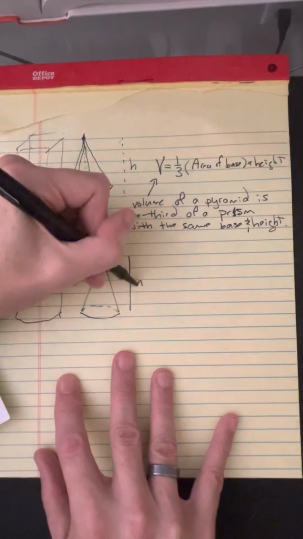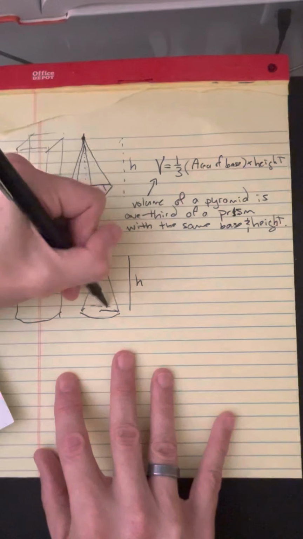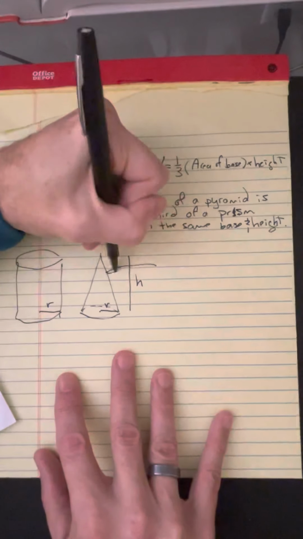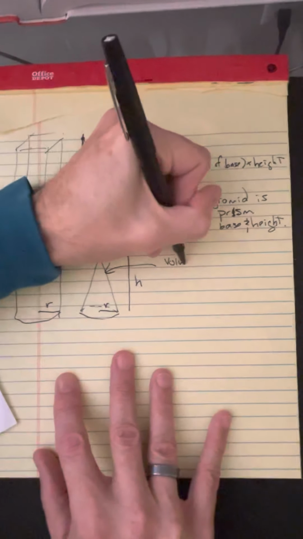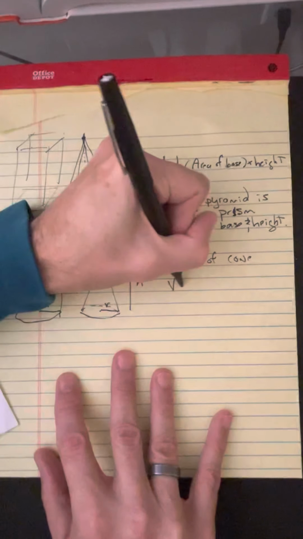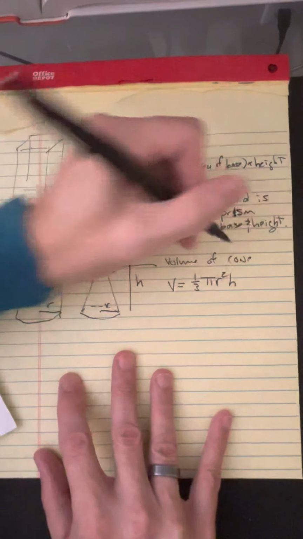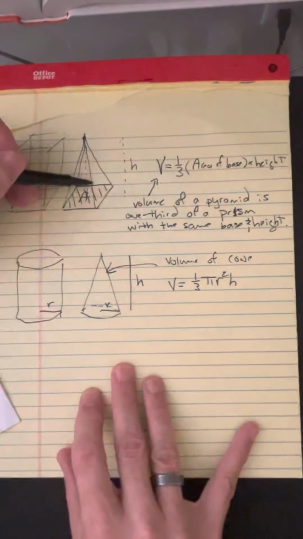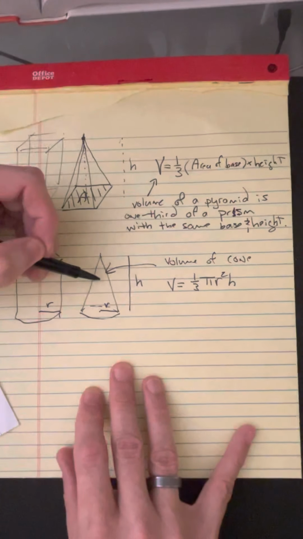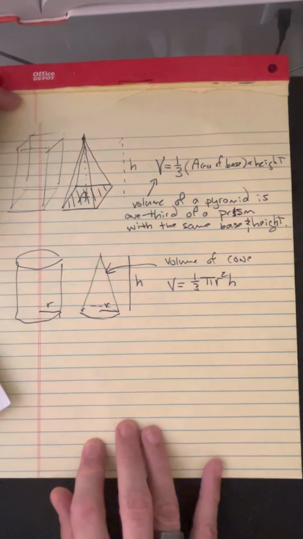So if we've got the height and the same radius, then the volume of the cone equals 1/3 pi r squared h. So pyramids are 1/3 of the corresponding prism. Cones are 1/3 of the corresponding cylinder.